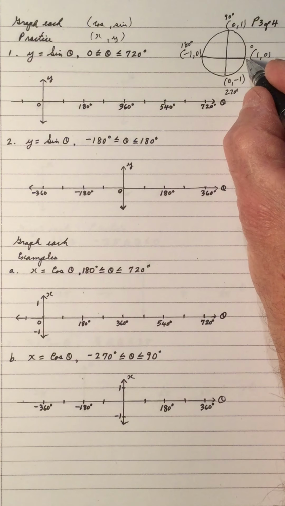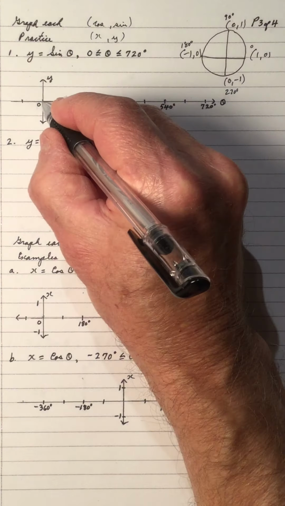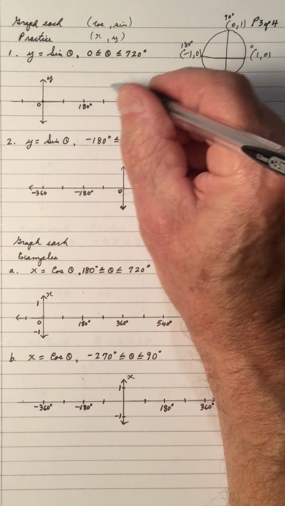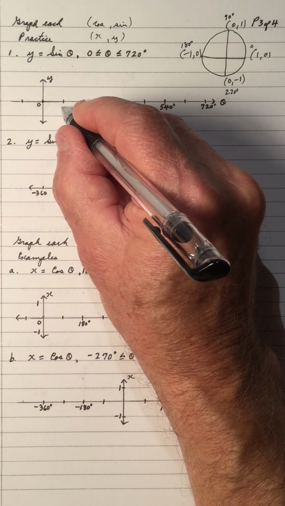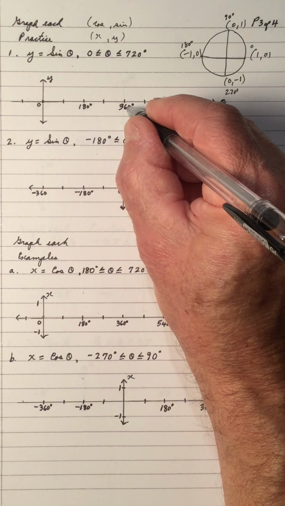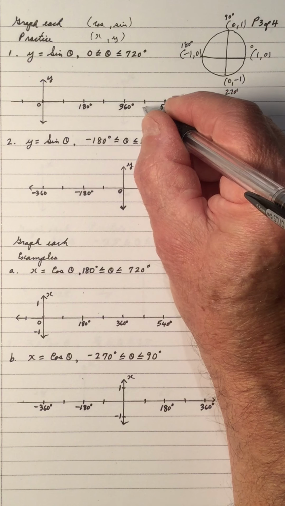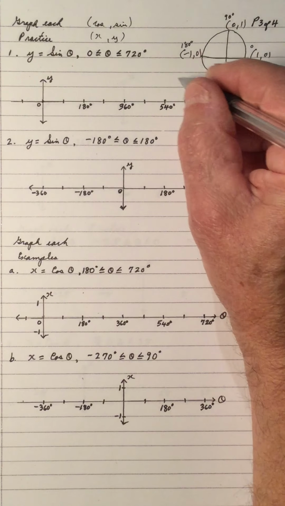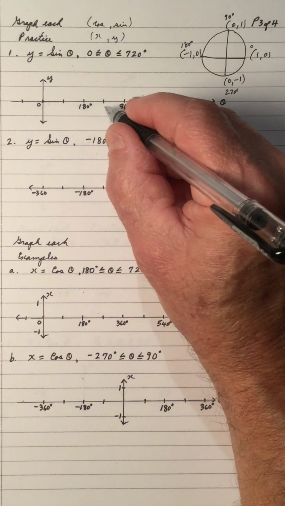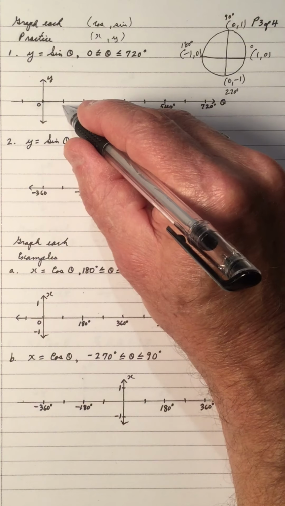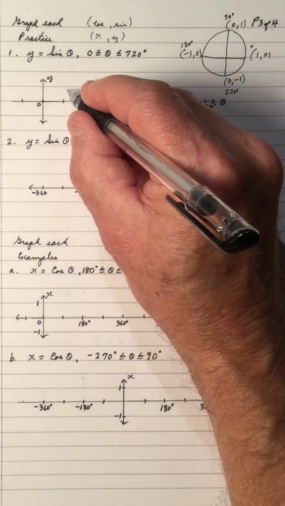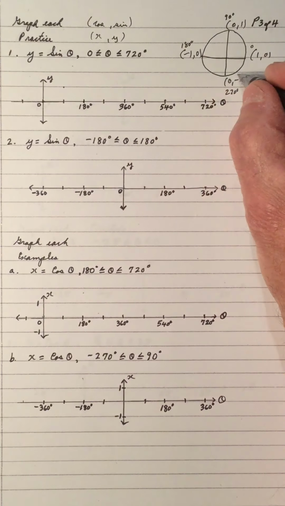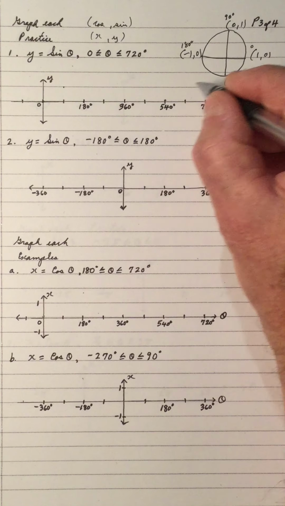0 degrees, sine is 0. Right there. We're going to go all the way through. So that's a 90. And that's 180. That's 270. 360. And that's 540. So this is 450. This is 630. We're just going to keep rotating around and around. So we're going to 2 cycles. So 90 is 1. 180, 0. 270, negative 1.